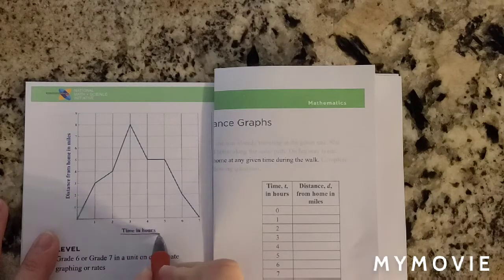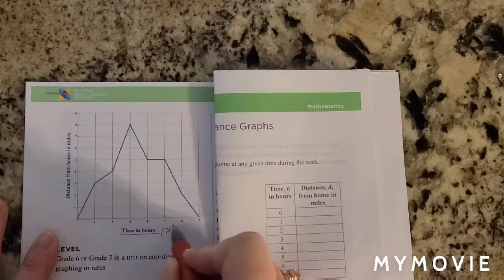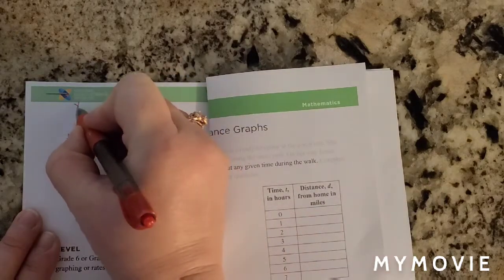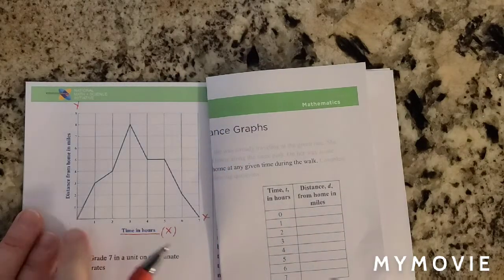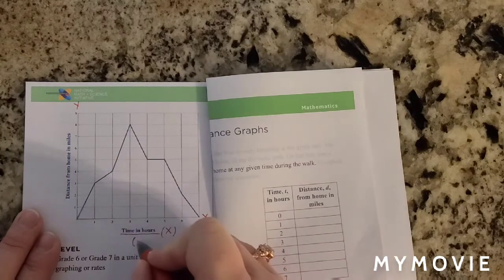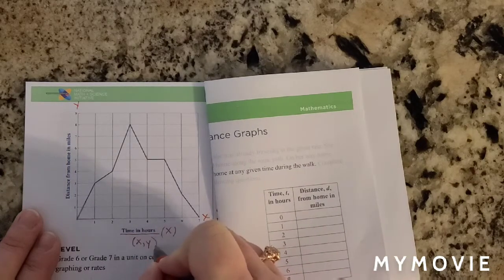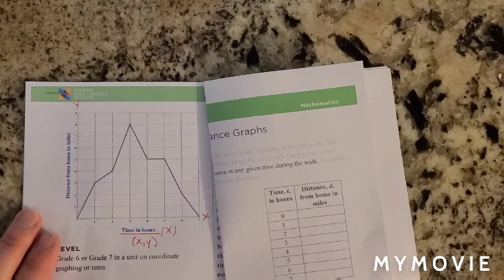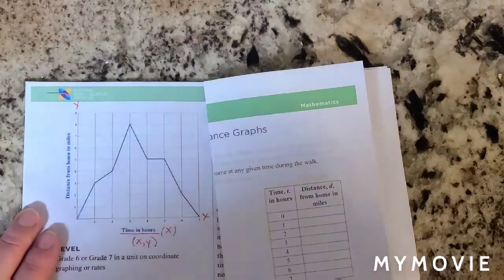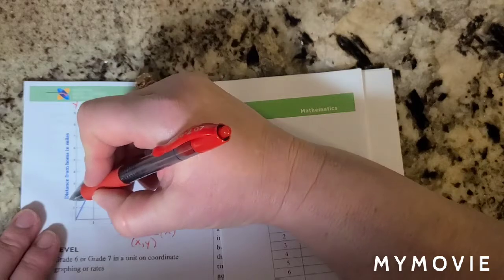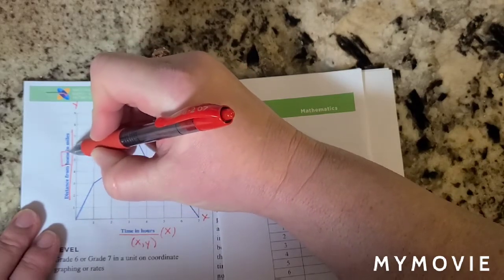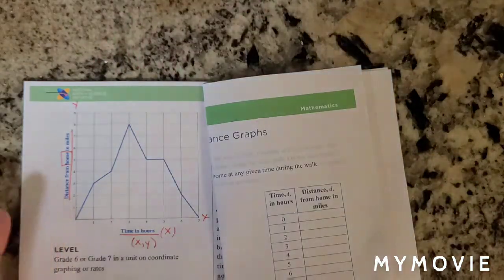So the bottom, or the X, is time in hours. Because remember, this is the x-axis and this is the y-axis. So when you list coordinates, it would be x first and y second. I know that's not new to you because every year kids come in and they know this part of it. So I'm not worried about that. Okay, and I want you to notice that your y coordinate is the distance from the home. Distance from where? Home.